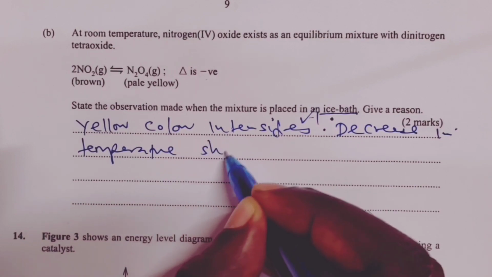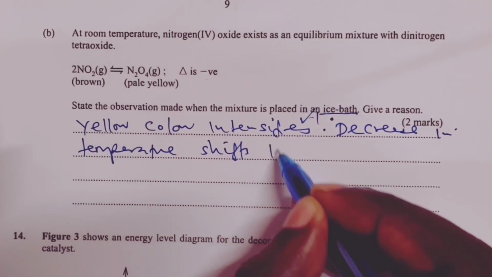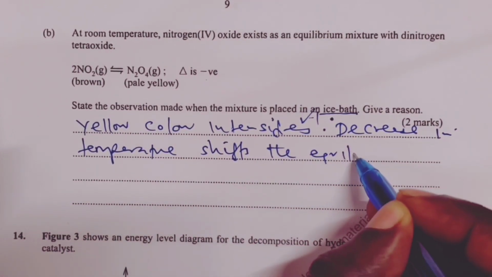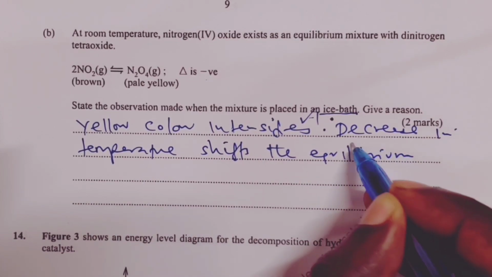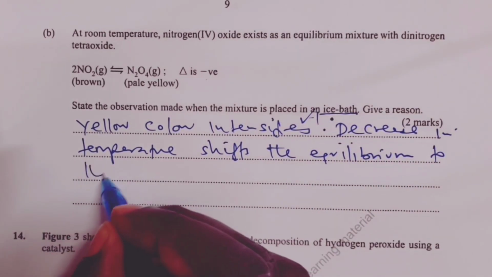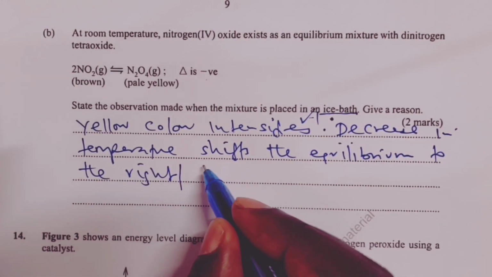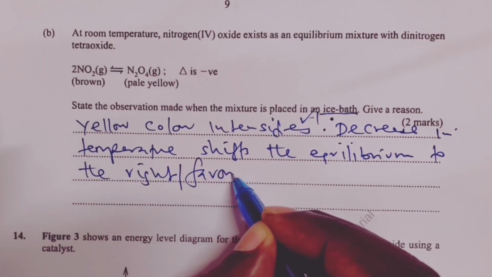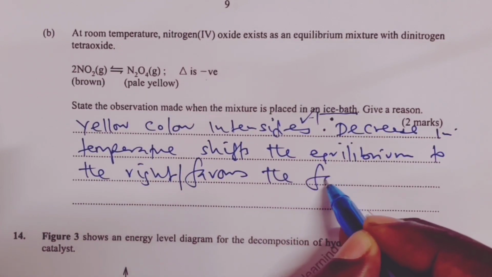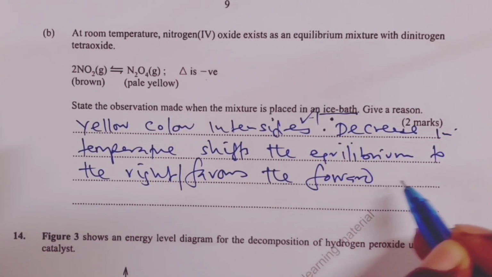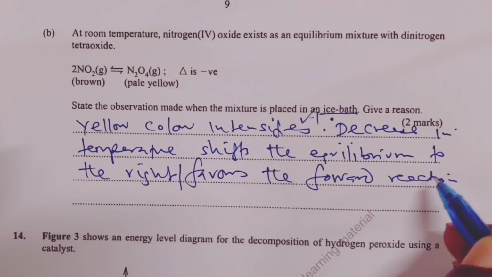Then we go ahead to explain that decrease in temperature shifts the equilibrium to the right. This can be replaced with the words favors the forward reaction.